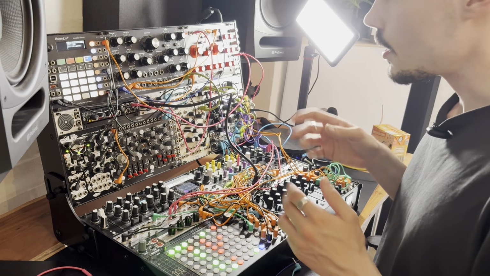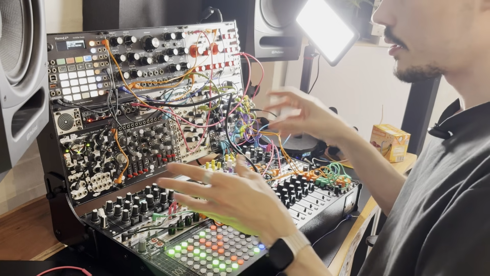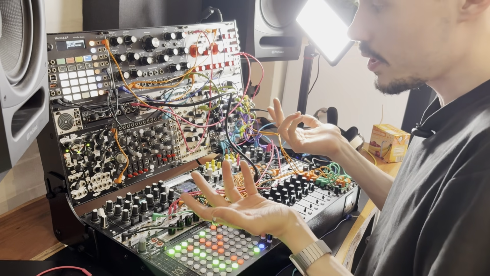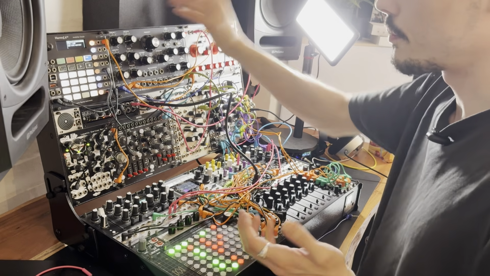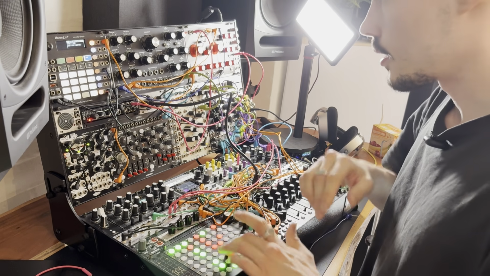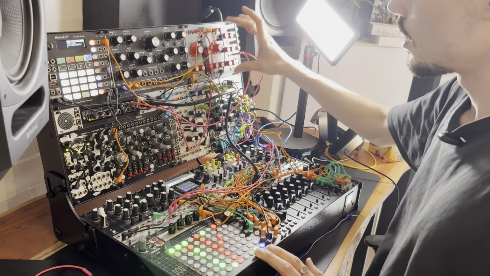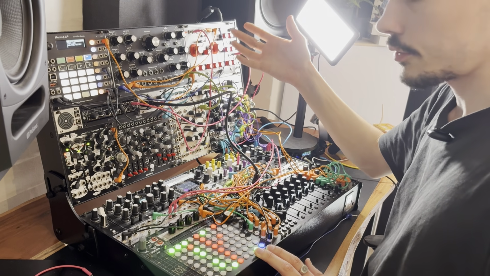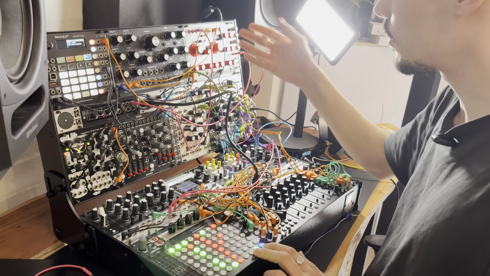And yeah, in this system, I have two full voices, maybe you can say three, but two oscillators that I use for my main voice. And this is first of all the Verbos complex oscillator here, and this is just a very good sounding analog complex oscillator.